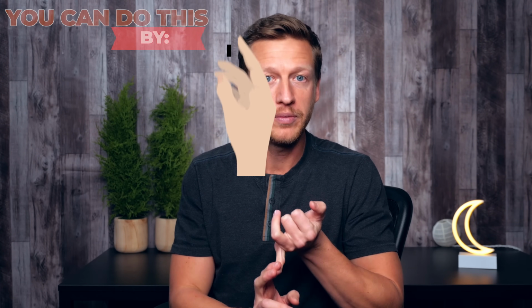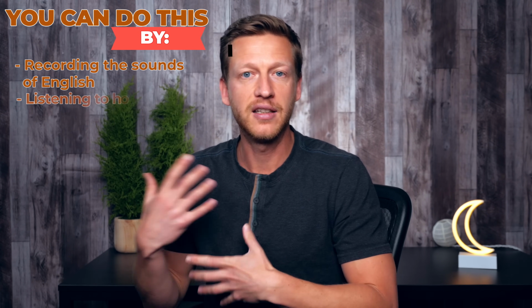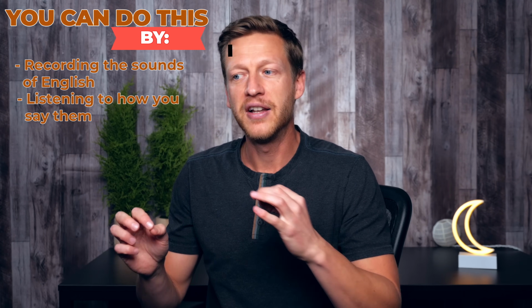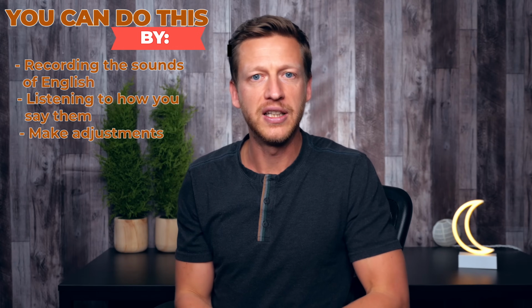Okay, this is important. You can do this on your own by recording the sounds of English and then listening to how you say them. And then you can make adjustments based on what you think you need to do. So, know how to make the sounds, say them, get feedback, and then get long-term repetition. Train your muscles in your mouth to be able to make these sounds without thinking about how to do it.